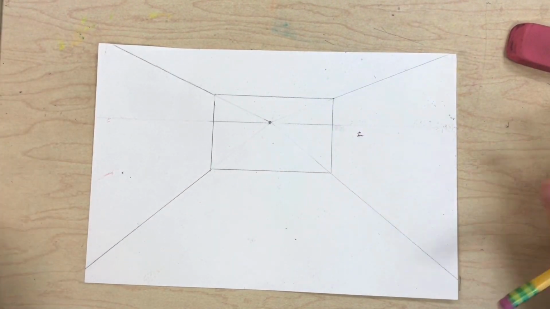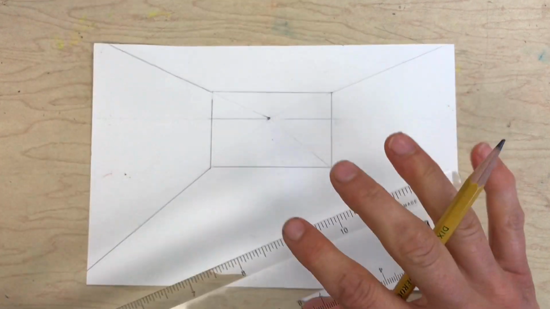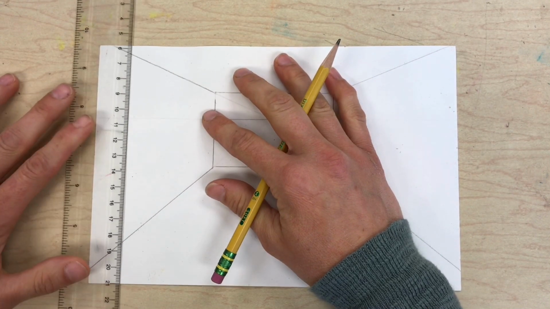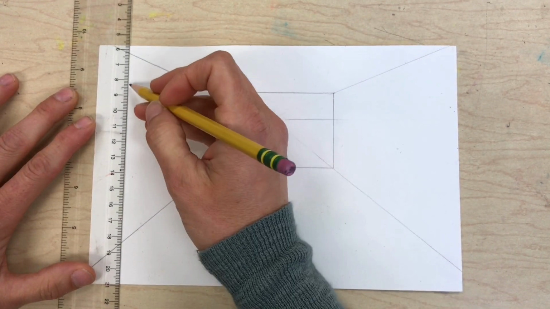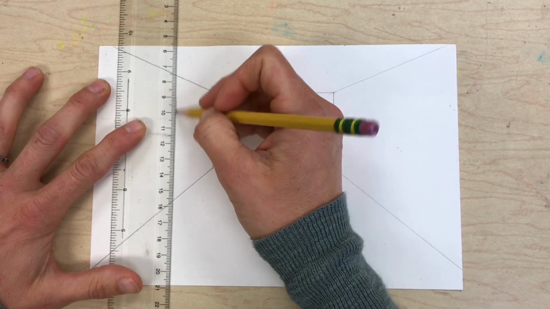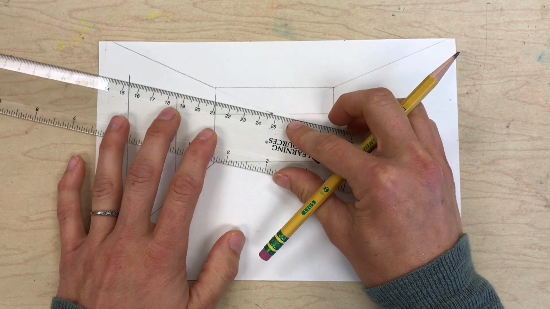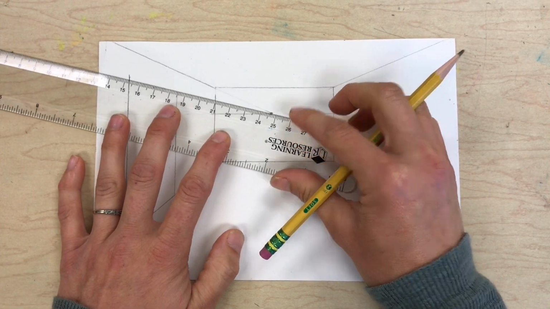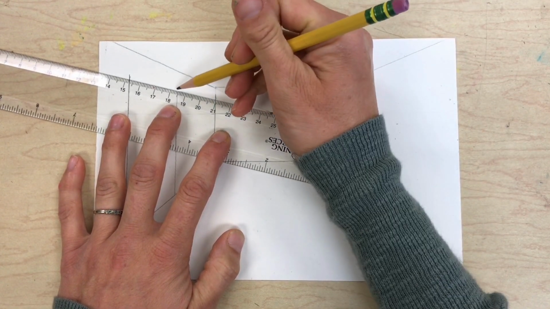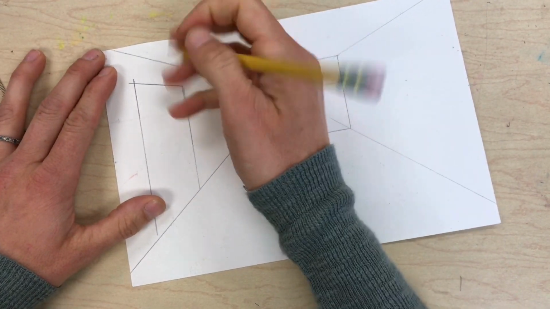So now I can start adding some details to my room. So say I want to put a door over here. I can draw the door with two vertical lines. But then I'm going to use that vanishing point to draw the top of my door. So this is at my vanishing point. It's the top of my door.